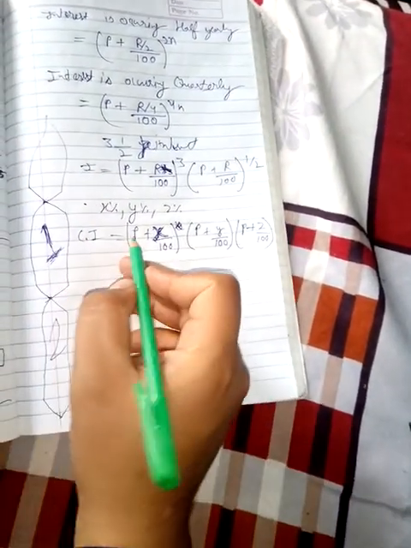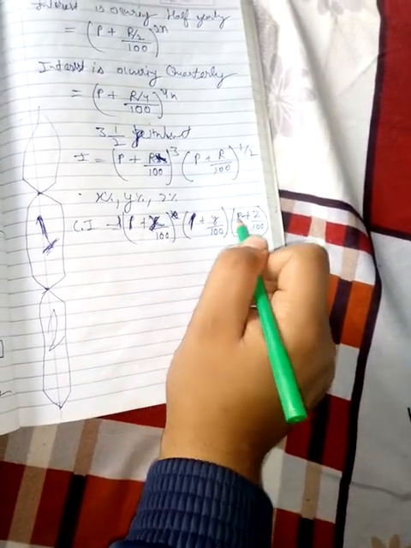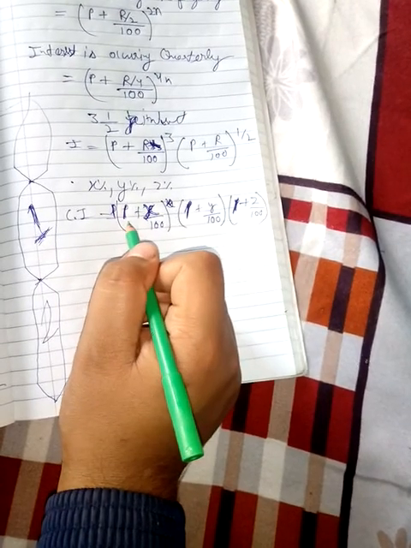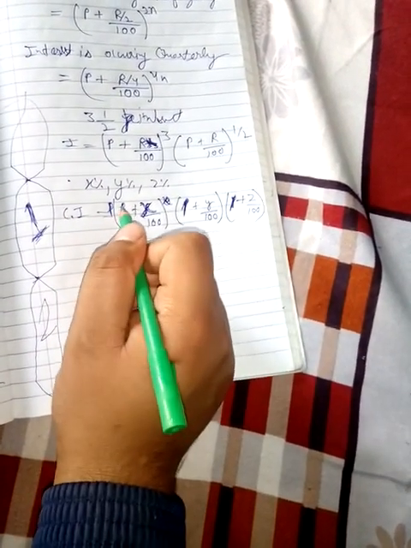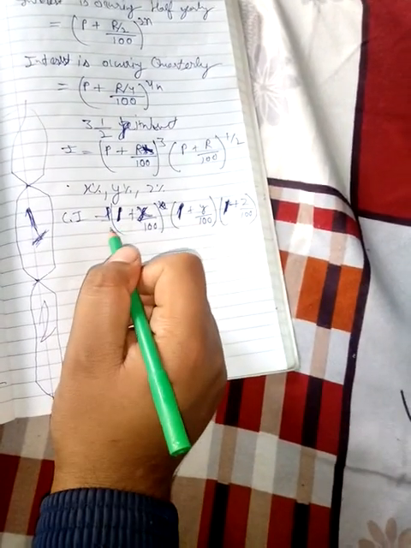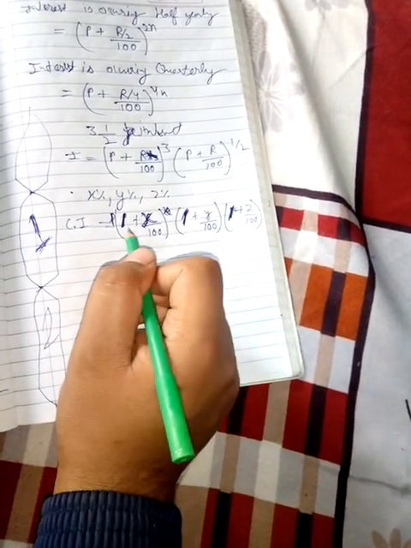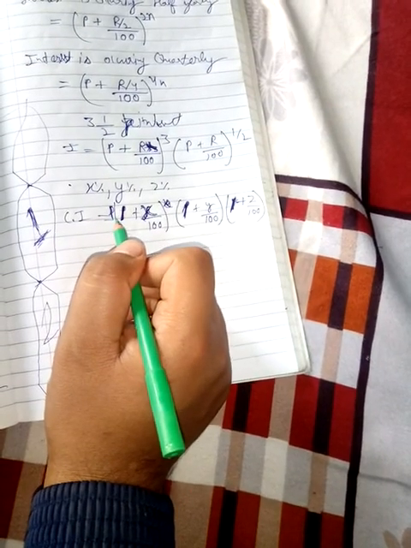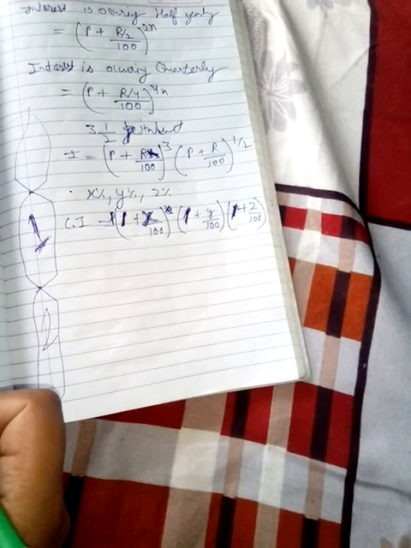Actually, we need to just use the principal amount once, because we can take out the principal amount as common. You can write it the other way I have written previously, or you can write it this way. Do it as what you feel comfortable with.